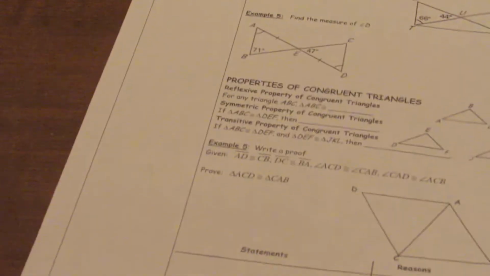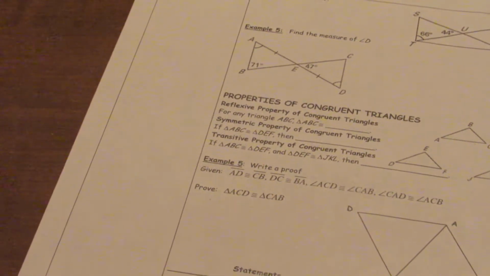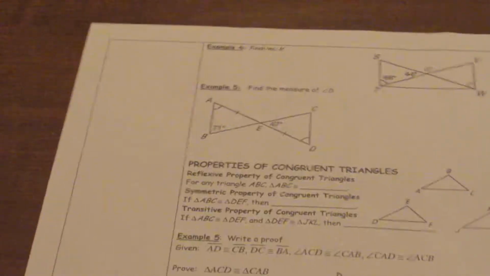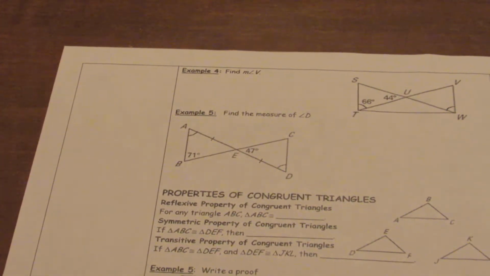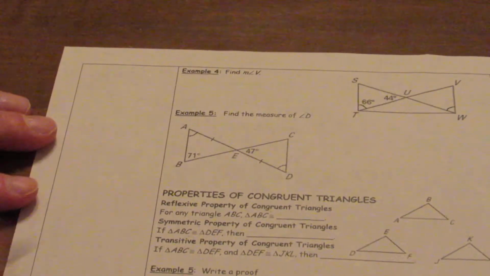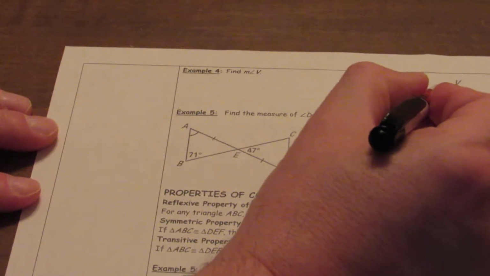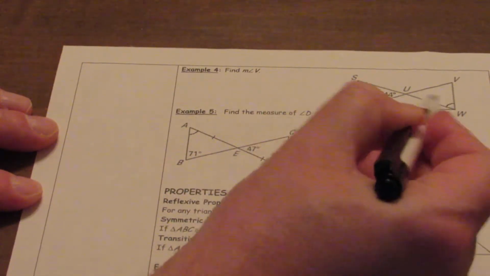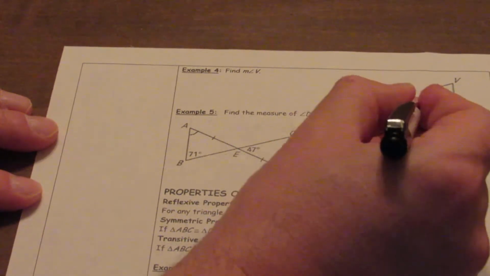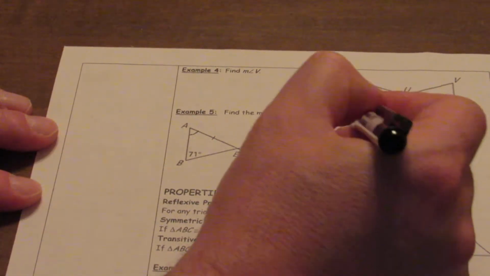Flipping that over, solving some problems at the top. So example 4 says find the measure of angle V. Right, so V I have up here. I notice the T and W marked congruent, and these angles are vertical angles here.